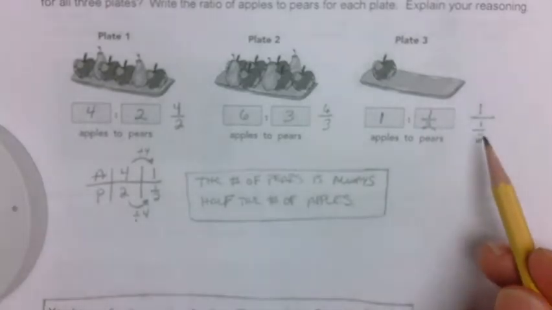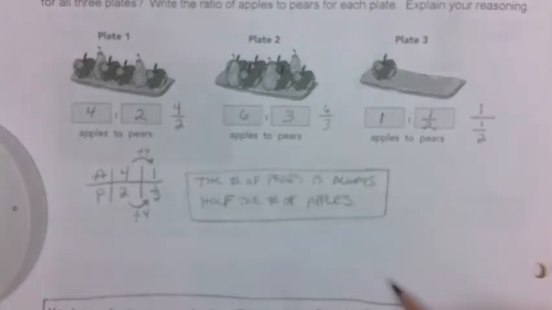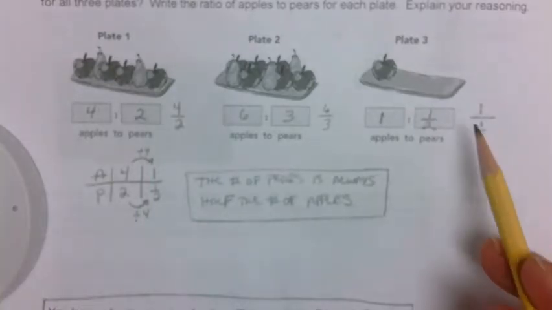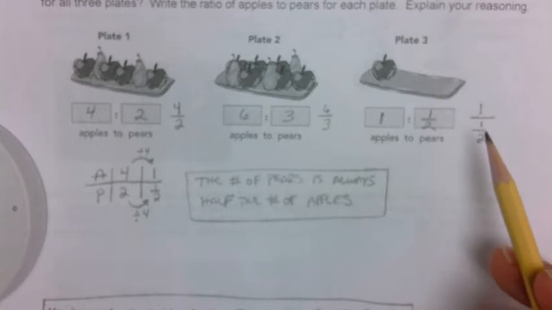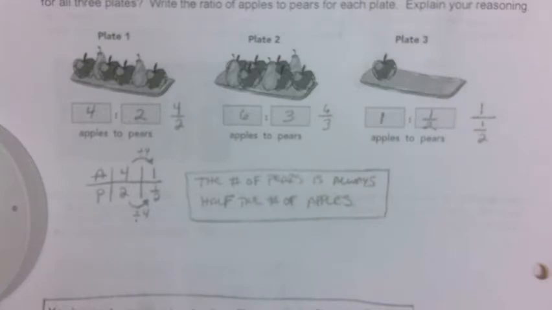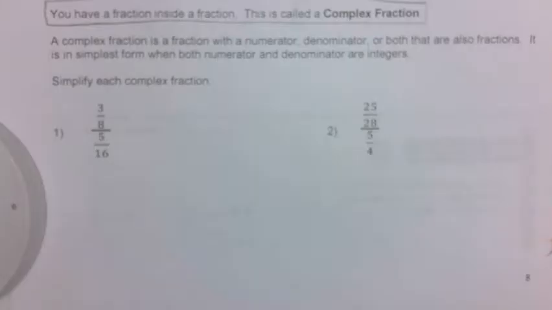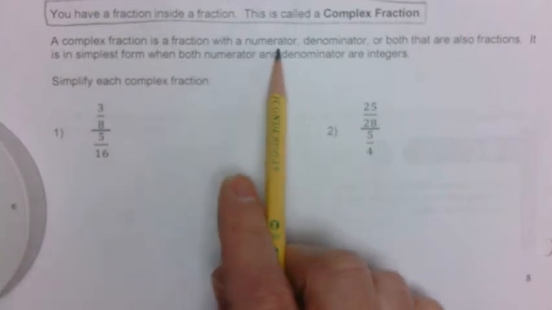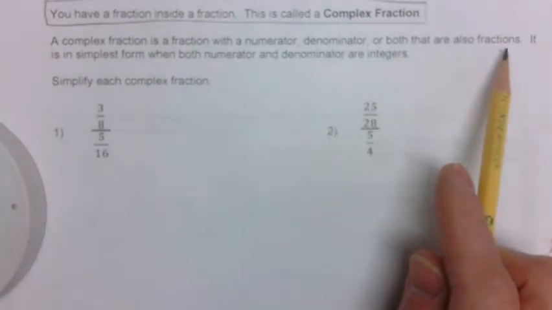Here we see that the denominator is a fraction. Now, for a complex fraction, the fraction could be in the numerator, or it could be in the denominator, or it can be in both parts. The thing to remember is that if you have a fraction inside of a fraction, that's what we call a complex fraction. A complex fraction is a fraction with a numerator, a denominator, or both that are also fractions.